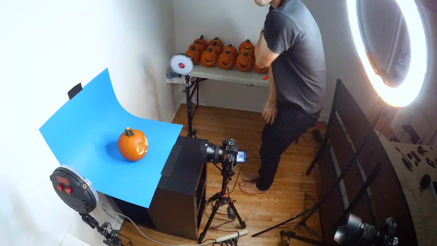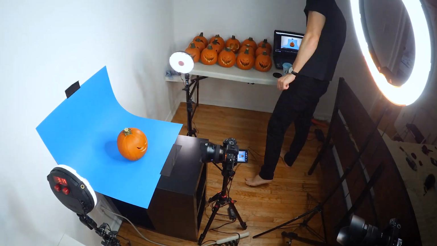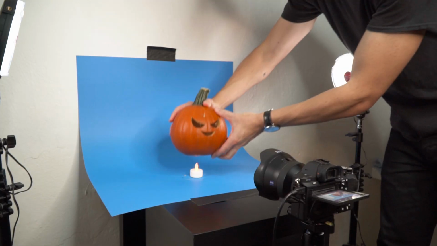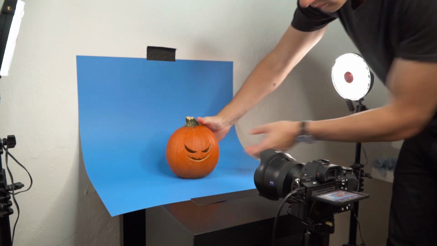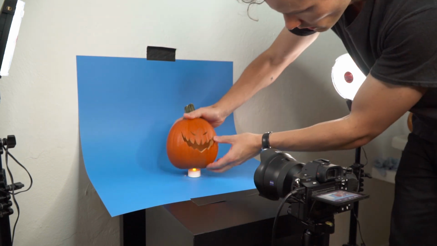You might be wondering why I'm taking pictures of these pumpkins on a blue screen and not some fun Halloween background. By using a blue screen, I can control the lighting in the environment much better than, say, filming outside. I can easily erase the blue screen and add the pumpkin animation to a scene later on.